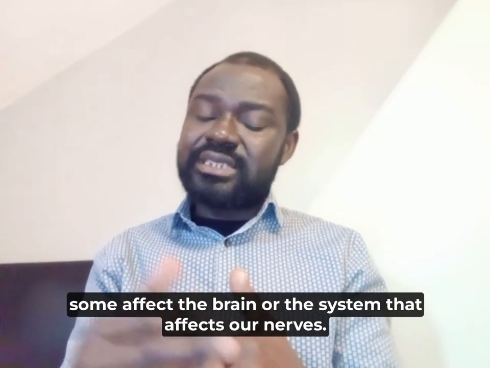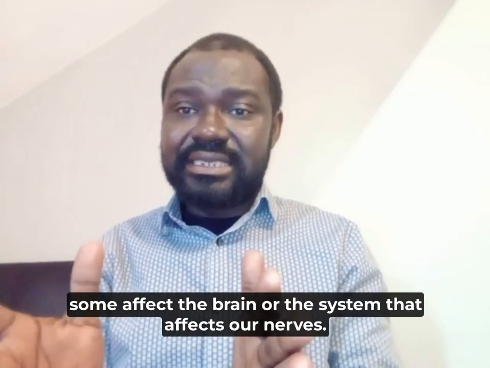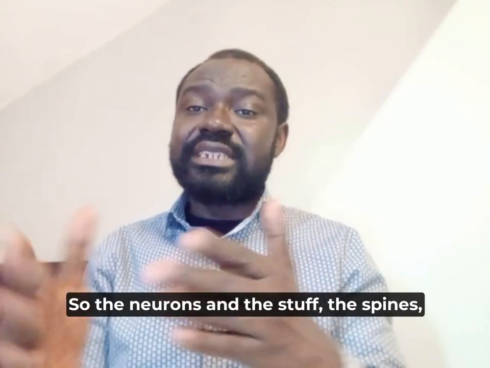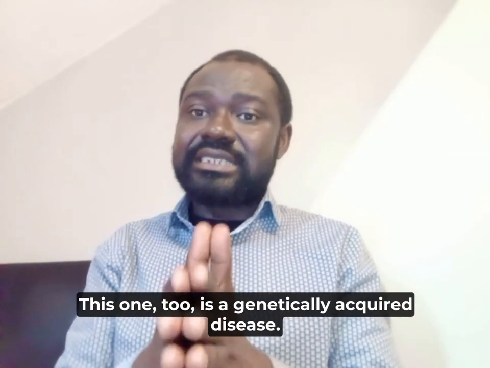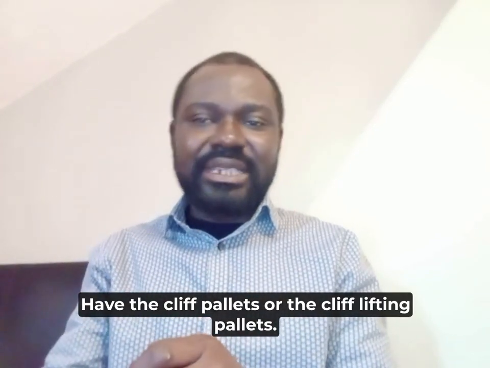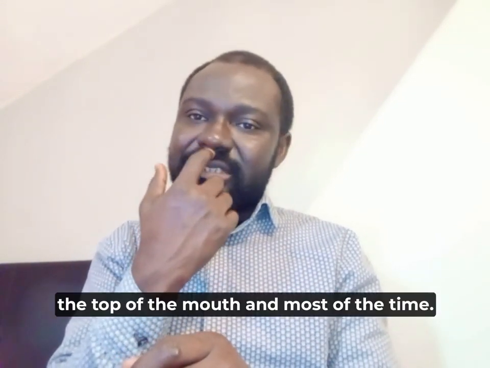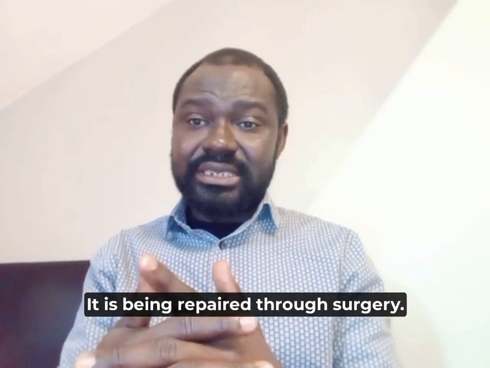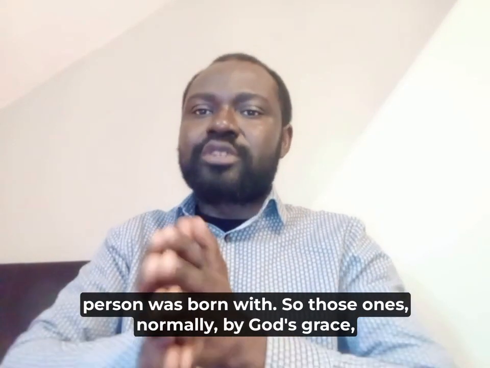We also have some that affect the brain or the system that affects our nerves. Okay, so the neurons and the spine. We have Huntington's disease. This one too is a genetically acquired disease. And then we have the cleft palate, or the cleft lip and palate. There will be a gap in the top of the mouth, and most of the time it is repaired through surgery. These are conditions the person was born with, inherent conditions.